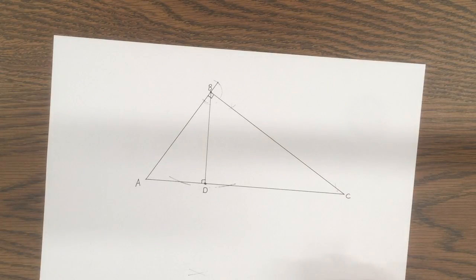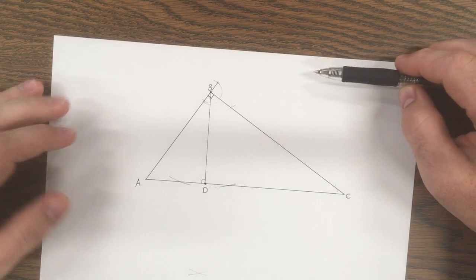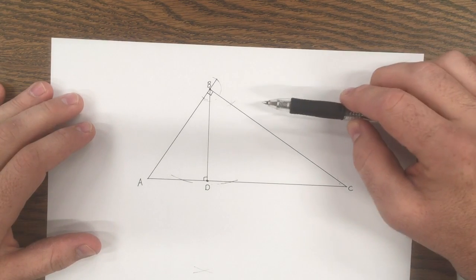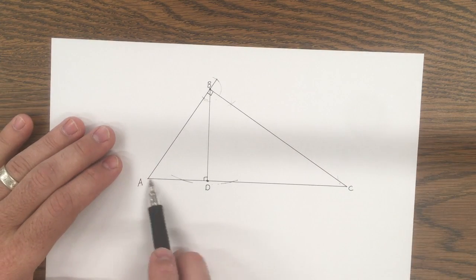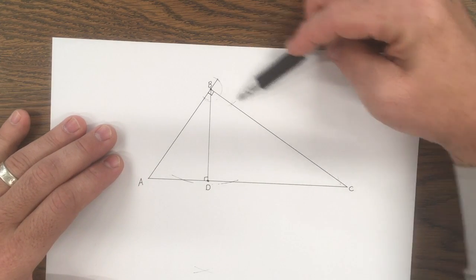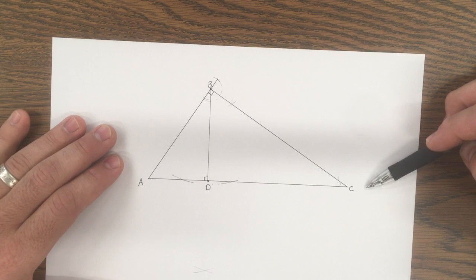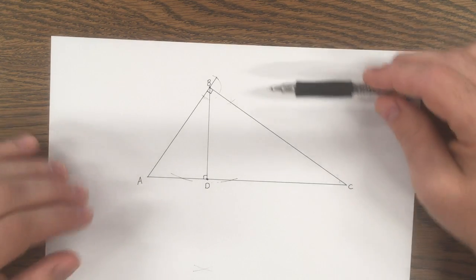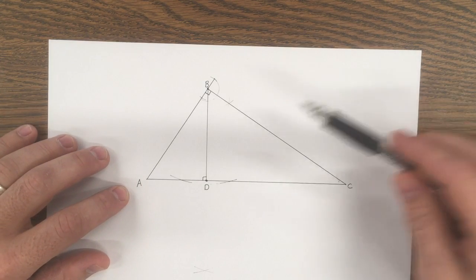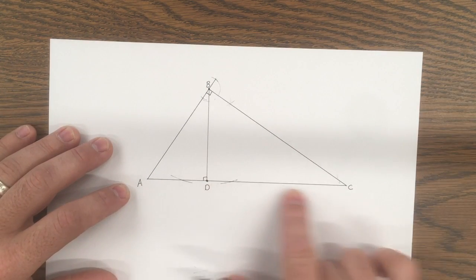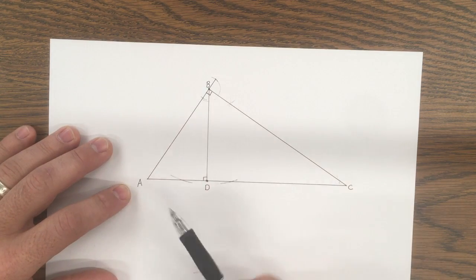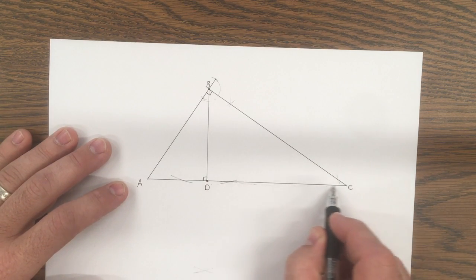Let's talk about projections, because there was some confusion about this earlier. We're going to reprove the Pythagorean theorem using not areas, but projections. The projection of a line onto another is the same as saying how much of this line does this line take up, right? So if I said the projection of BC onto AC, it would be how much of this line is taken up by the line BC. So it's the amount that it is over, kind of, if you look at it that way.